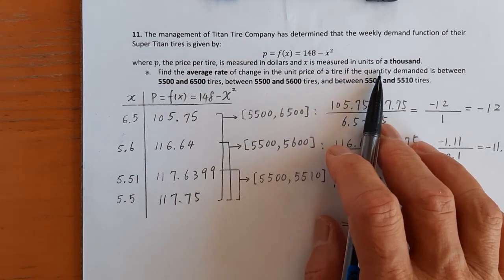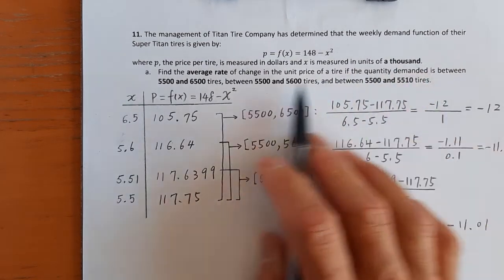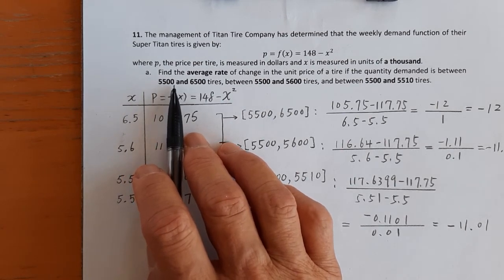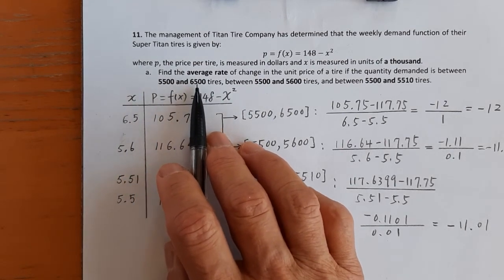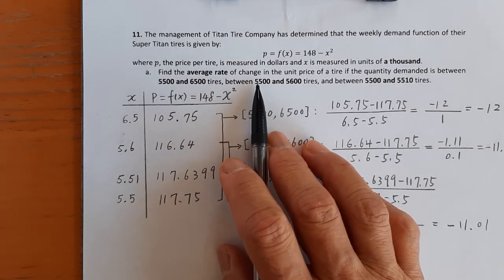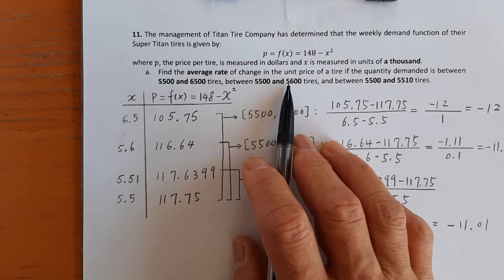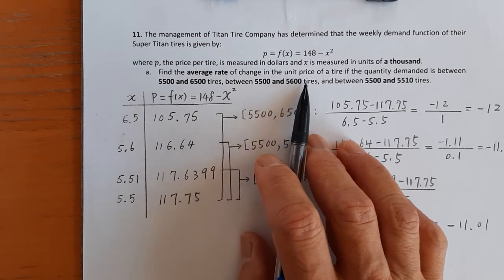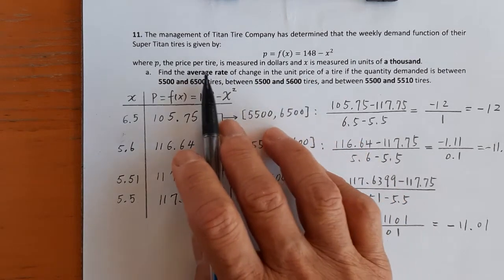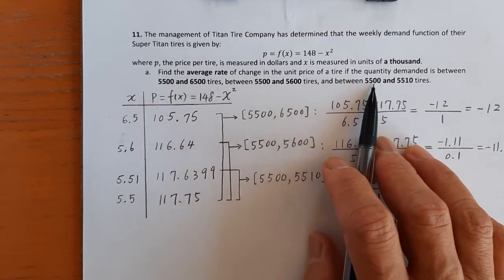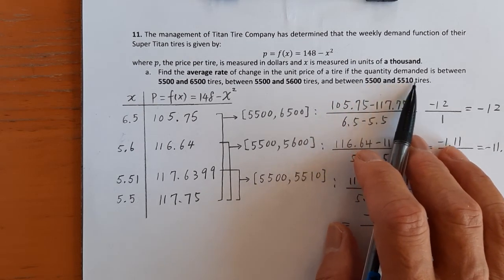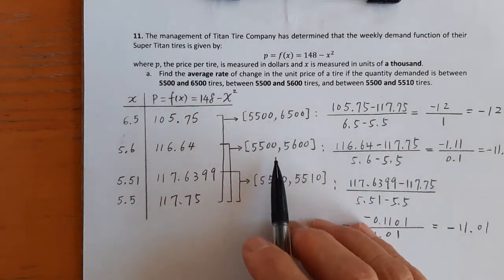If the quantity demanded is between 5,500 to 6,500 tires, another one between 5,500 to 5,600 tires, and between 5,500 to 5,510 tires, the three intervals.